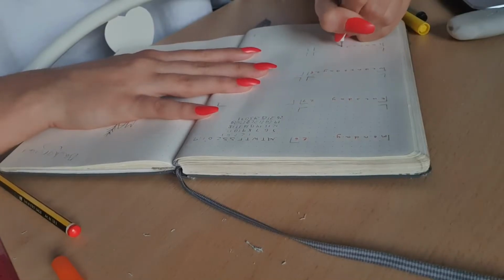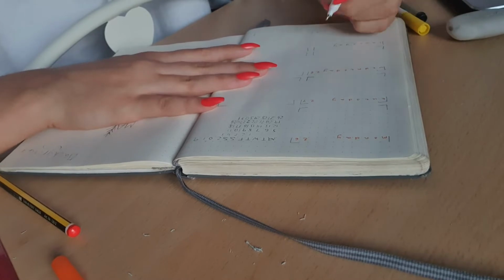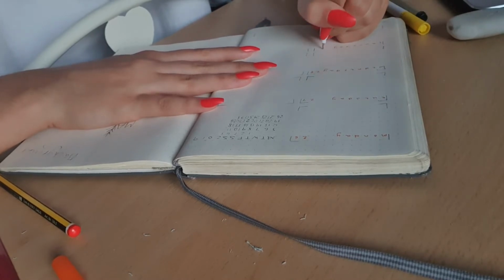Then I grabbed my ruler and the orange fine point and I drew in the box.